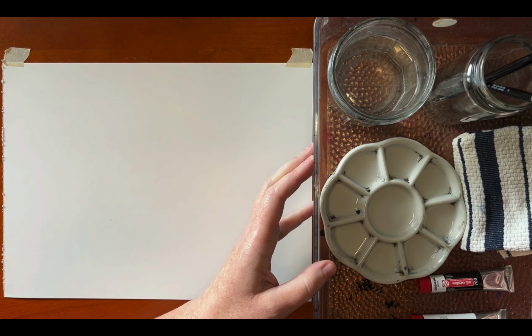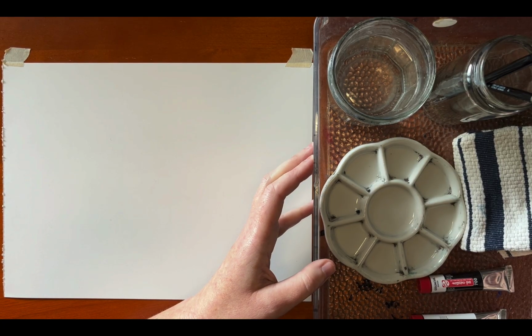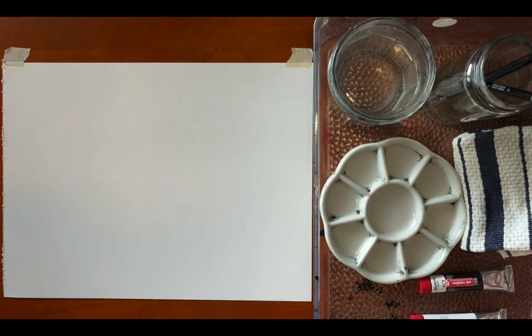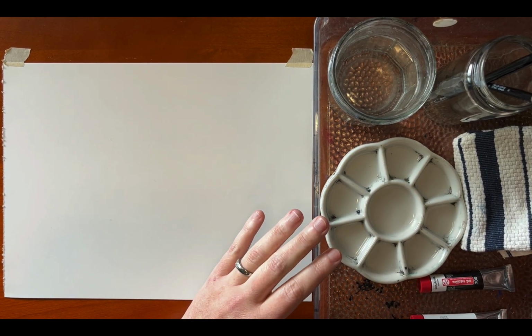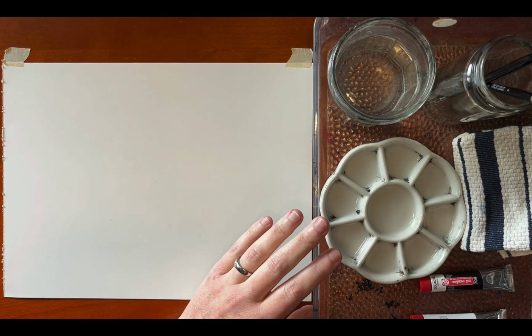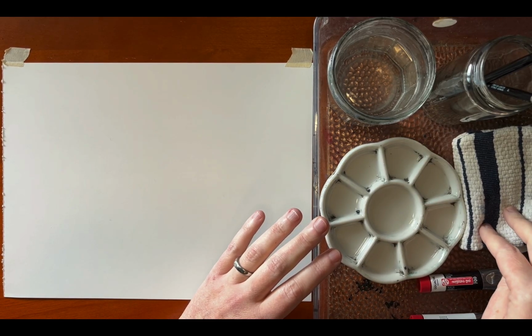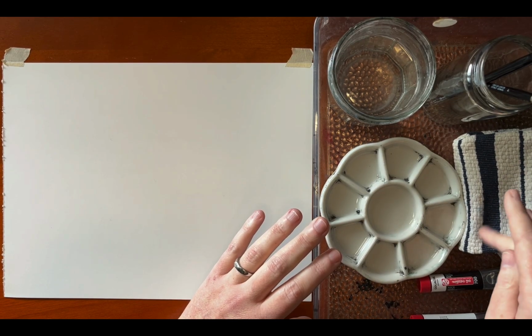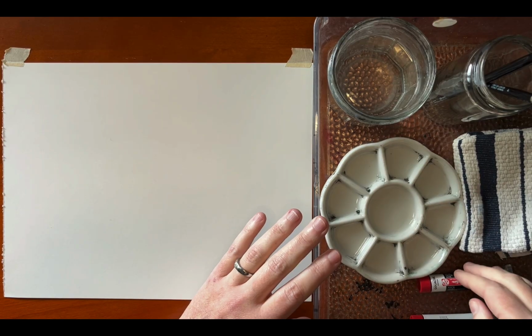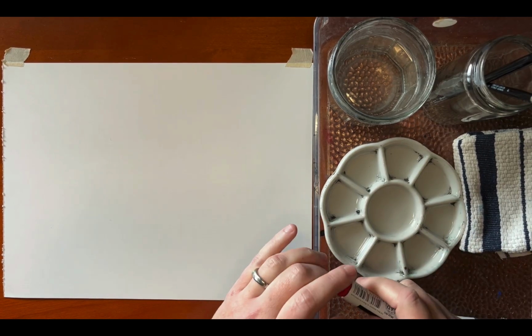This plastic thing is like a shower caddy. I think it's from the dollar store. I've had it forever, and it's meant to put in your bathroom. But I use it to hold all my materials because I am very clumsy and I tend to knock things over and splatter everywhere. So it kind of catches everything for me. This is an old dish towel that I use just to dry off my brushes or wipe off my brushes. And then I have my black and white paint here.